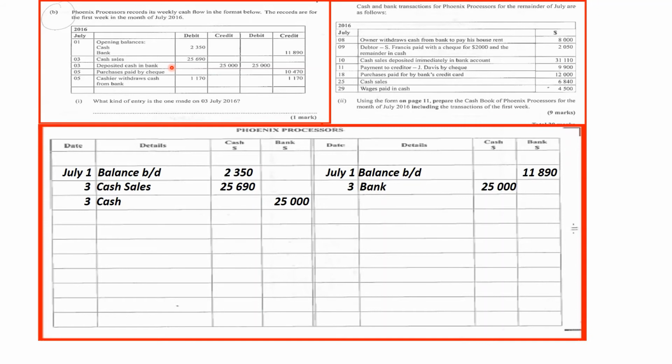So we credit it in cash and we debit it in the bank account. It's a contra entry. Purchases paid by check, 10,450, is on the credit side. And then we have the cashier withdraws cash from bank, another contra. So we take it out of the bank and we put it in cash. And on the 8th, owner withdraws from bank to pay his house rent. So this is another form of drawings.